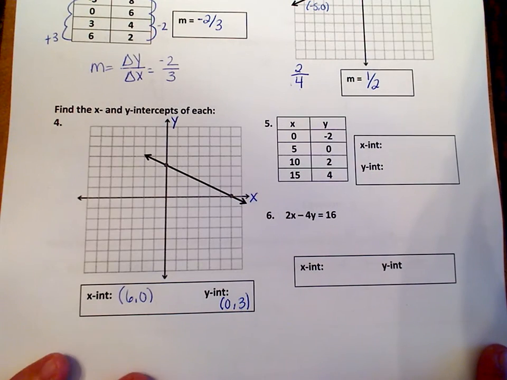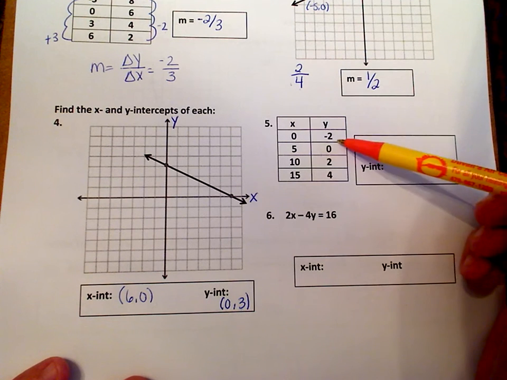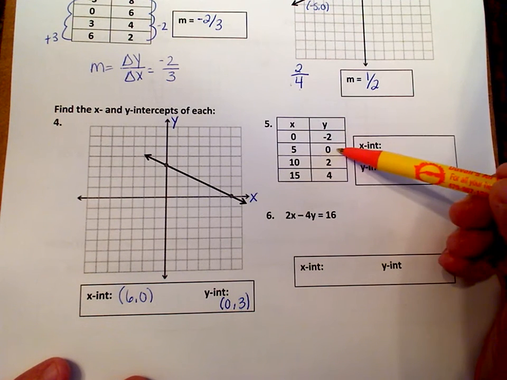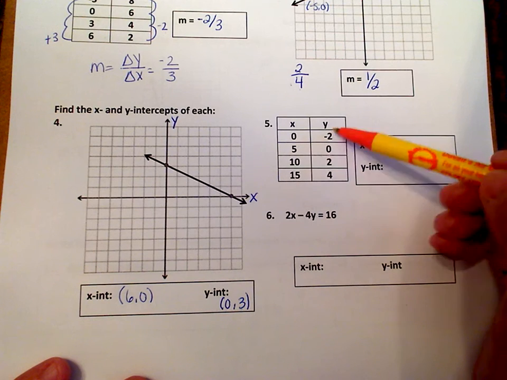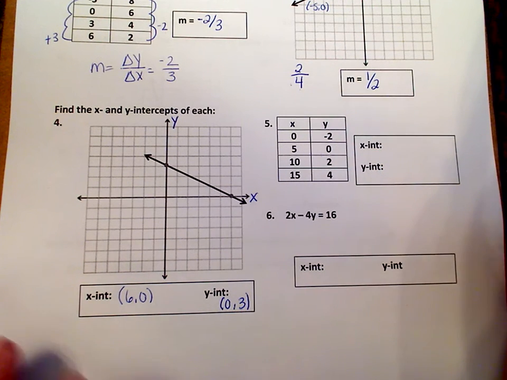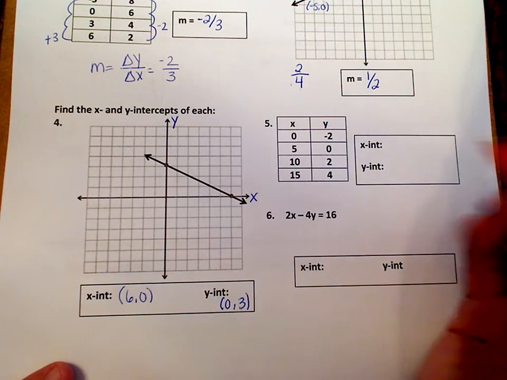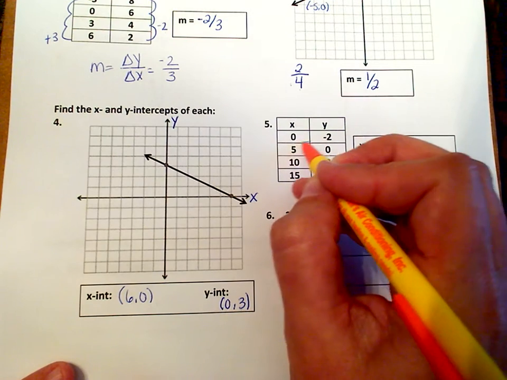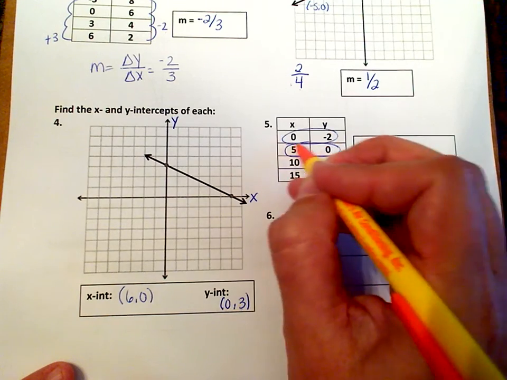Now this one's a little bit different than the one you had on the first study guide, because on the first study guide, you had to carry your pattern off of your table to find either the x or the y. I can't remember which one it was. But for this example, you have both of those right in your table. So you look for the zeros. So here is a 0 and here is a 0.